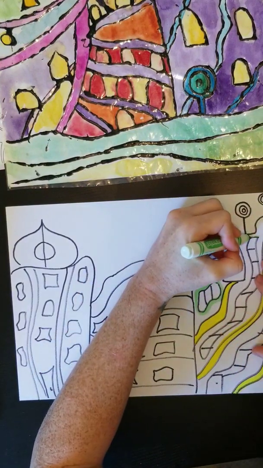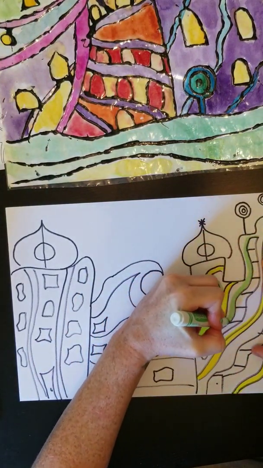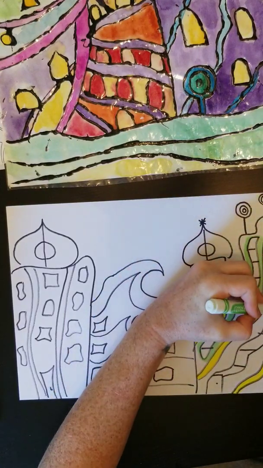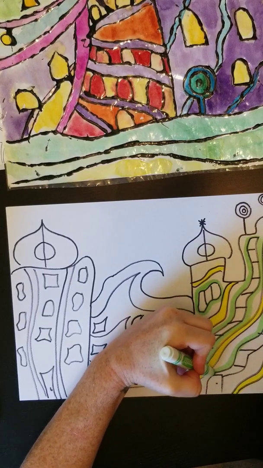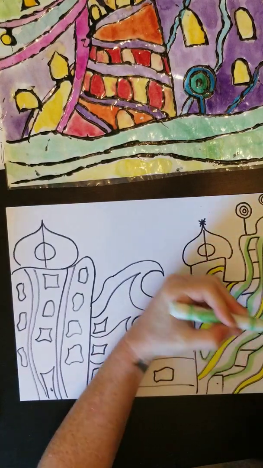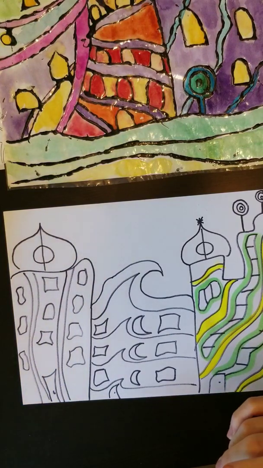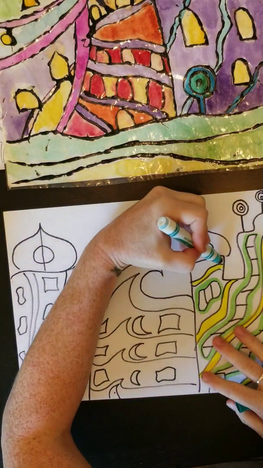I'm just gonna outline my windows with the green. And then maybe I'll do a blue building. So it's all just about bright colors. And again, I find his work to be very much like Dr. Seuss.